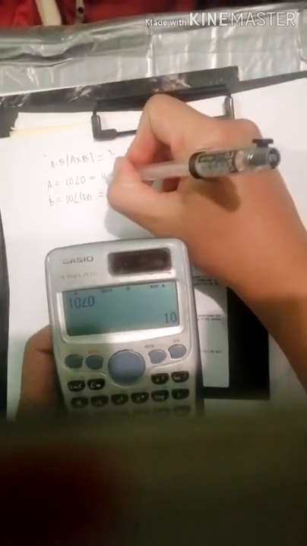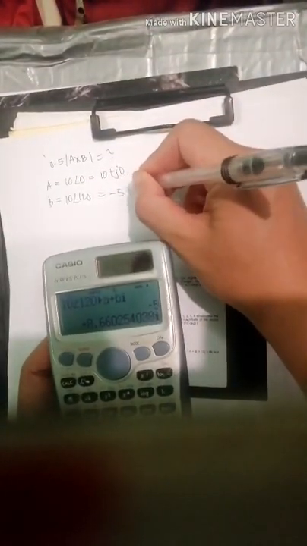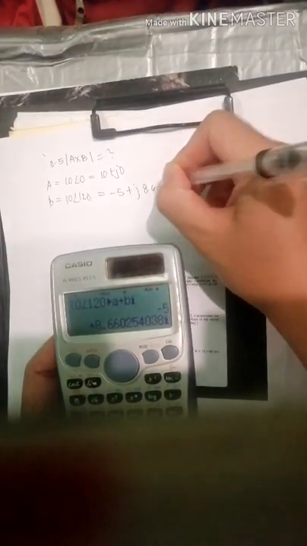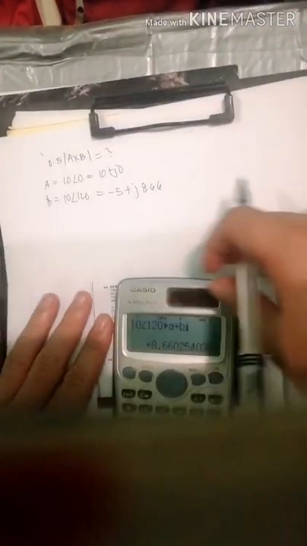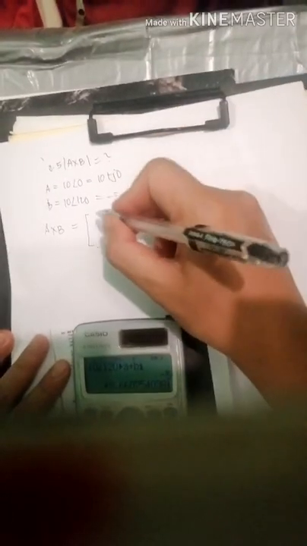So, we change them to rectangular. The calculator needs to be in complex mode. A is 10 plus j0, and B is negative 5 plus j8.66. Then, to get the cross product, we solve it by matrix.